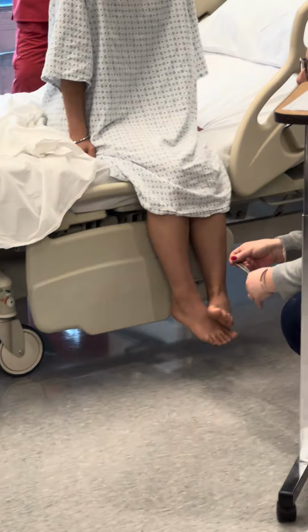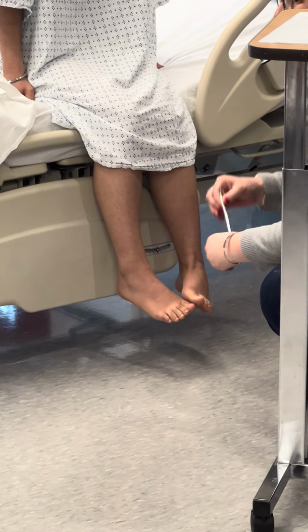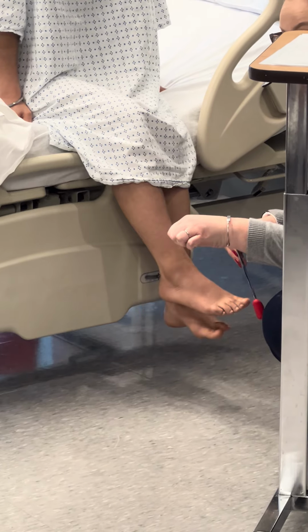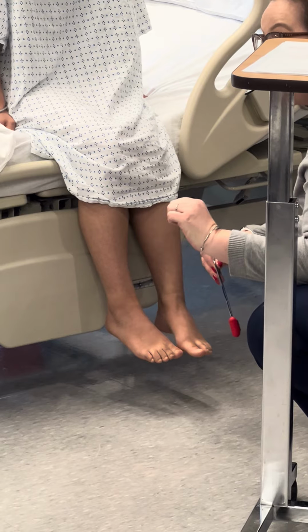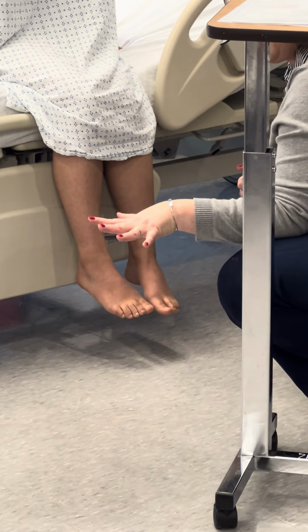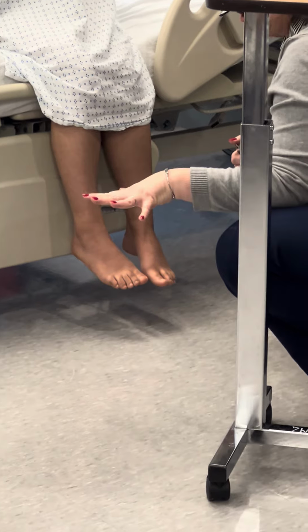Last thing we're going to test is the plantar reflex, which is also called the Babinski. We want a negative Babinski, which means our patient is going to curl their toes in. We don't want to see them flare. Flare is a positive Babinski. In a child who has not yet learned how to walk, flaring, normal, A-okay. In an adult who's walking, flaring, not good. We want to see flexion. We want to see curling of the toes, not flaring, okay?